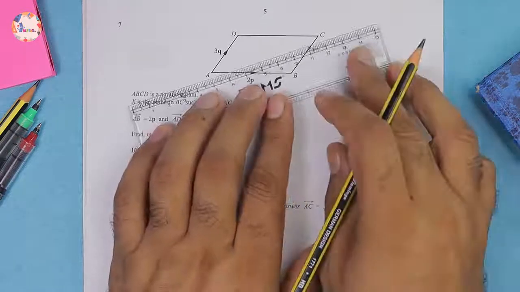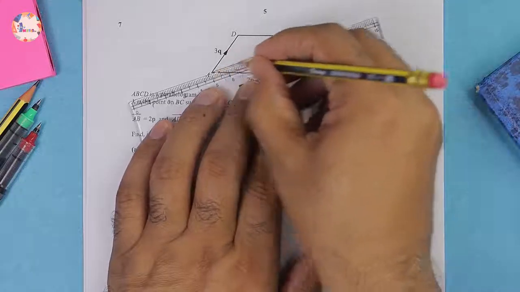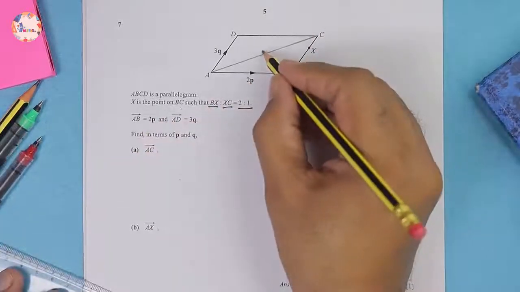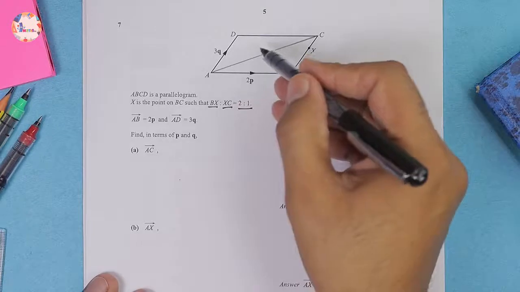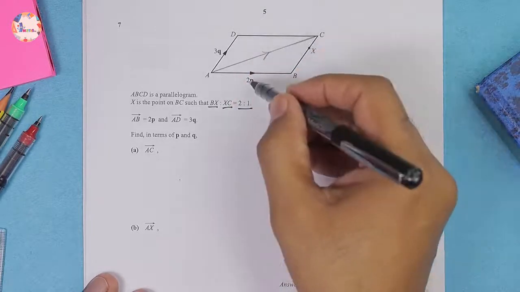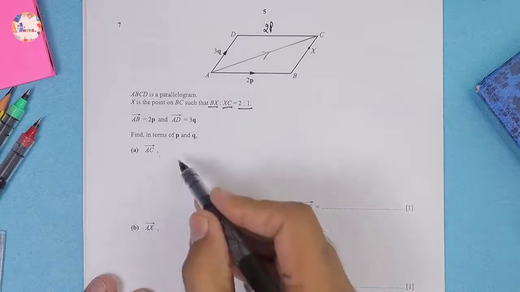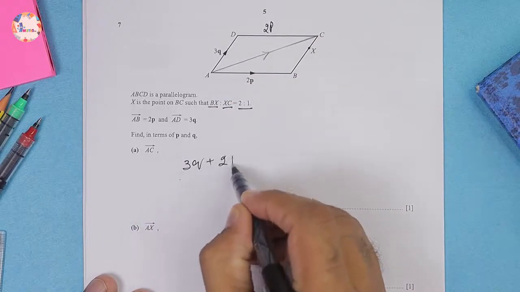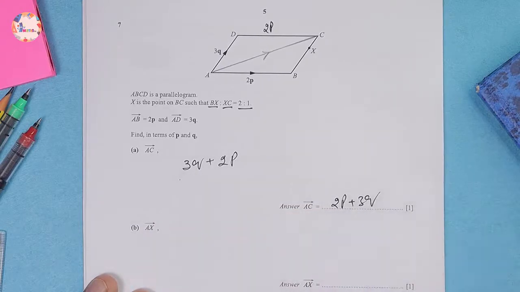We have to find first AC, so we can join AC, and AC is this direction also. So we can take this route and this route. If this is 2p, this will also be 2p, so we can write this as 3q plus 2p, or 2p plus 3q. This will be our answer for this one.